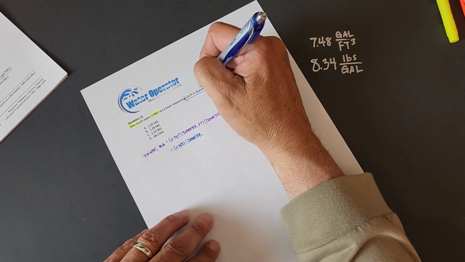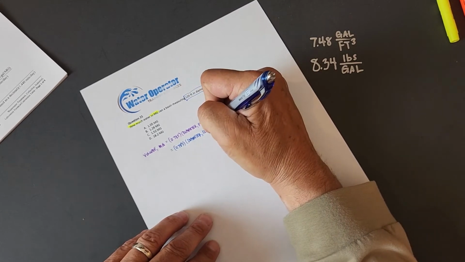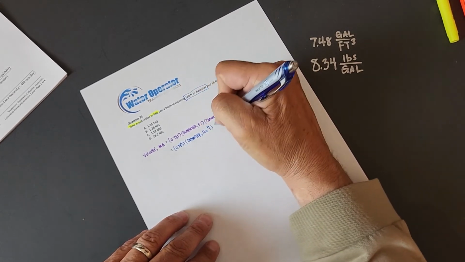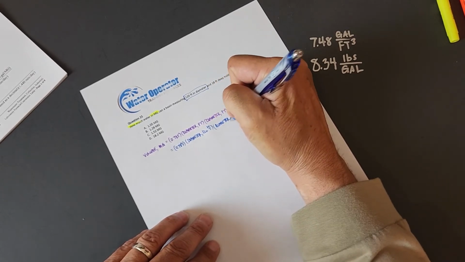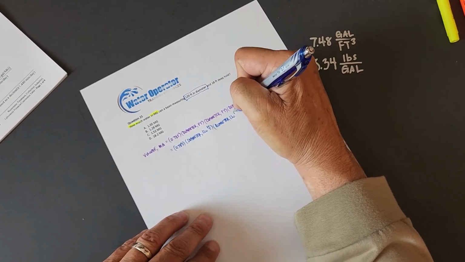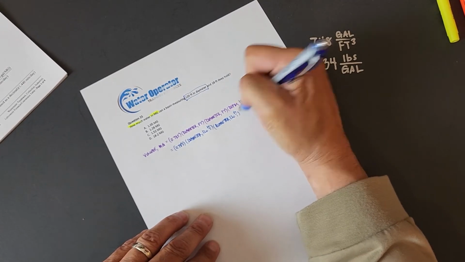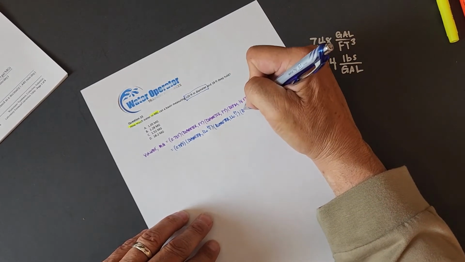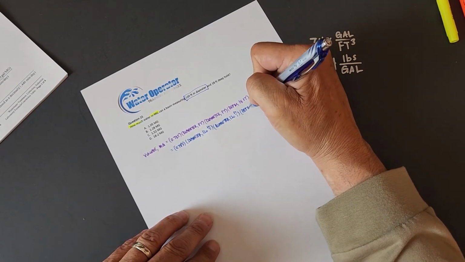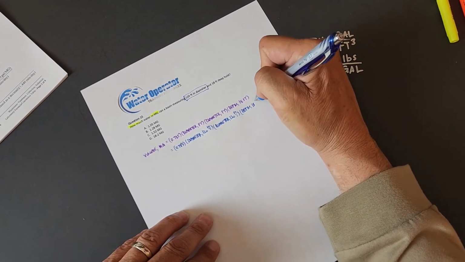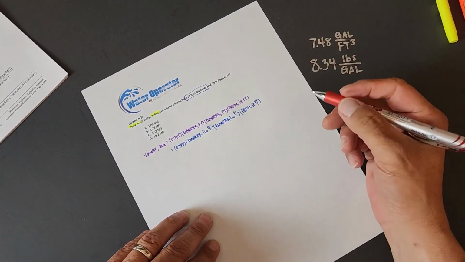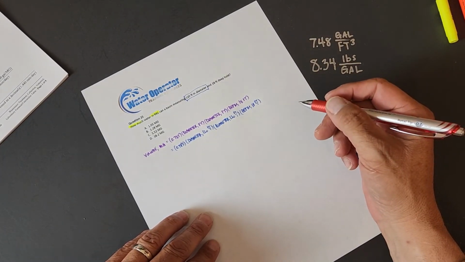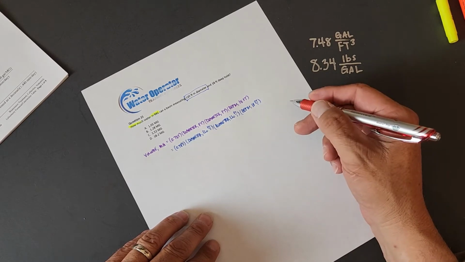0.785, 120 feet in diameter. 120 feet over 1. We have depth, which is 18 feet over 1. We're not done yet, are we?